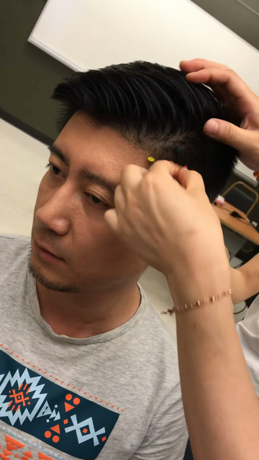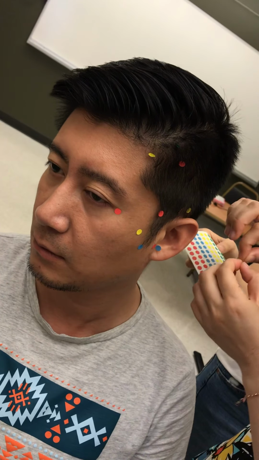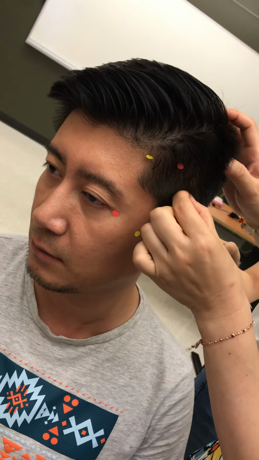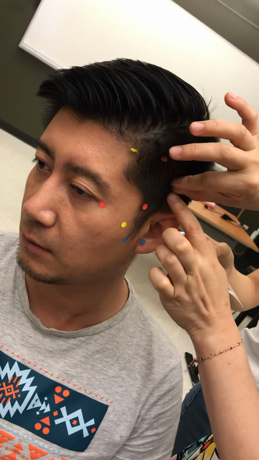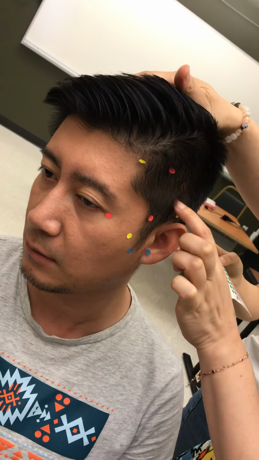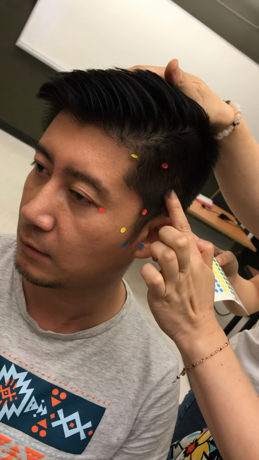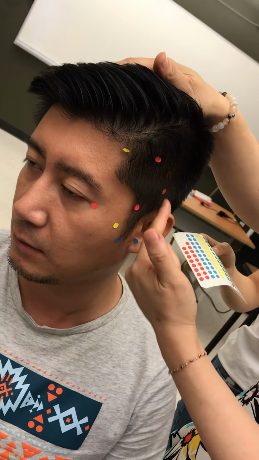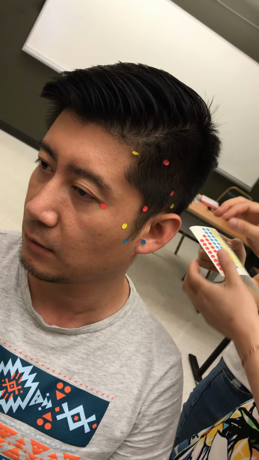Then we have GB4, 5, 6, 7. This should go up a little bit. But remember this curve has to follow the hairline. So this is the first line we need.